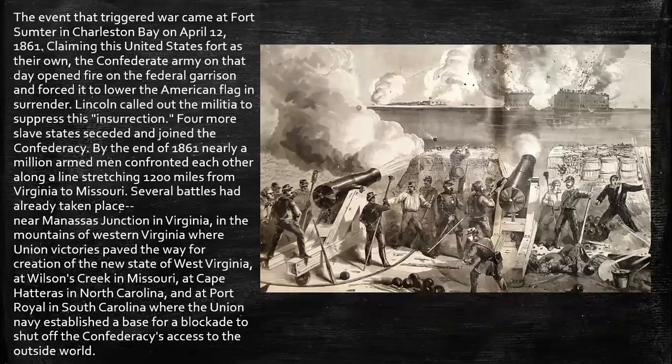Okay, the event that triggered the war came at Fort Sumter in Charleston Bay on April 12, 1861, claiming the United States fort as their own. The Confederate Army on that day opened fire on the Federal garrison and forced it to lower the American flag and surrender. Lincoln called out the militia to suppress the insurrection.